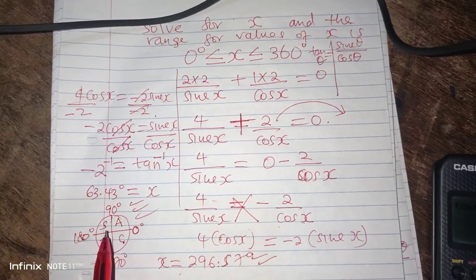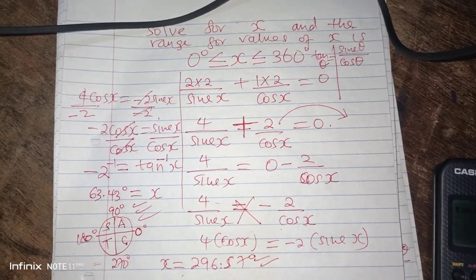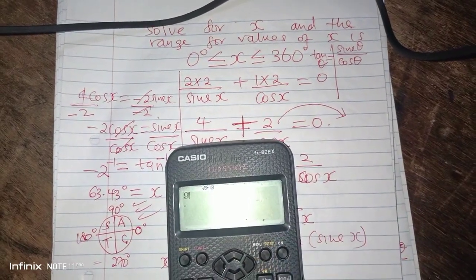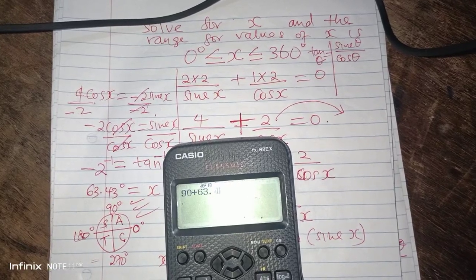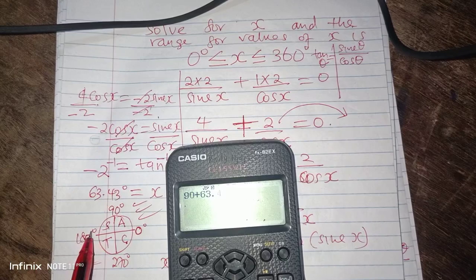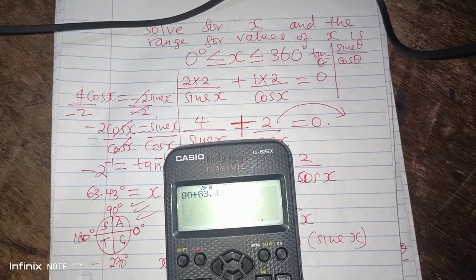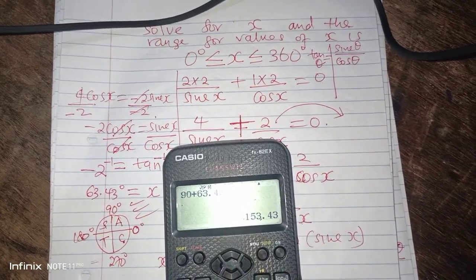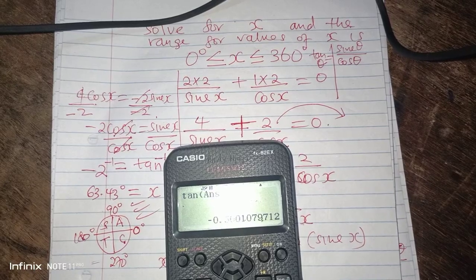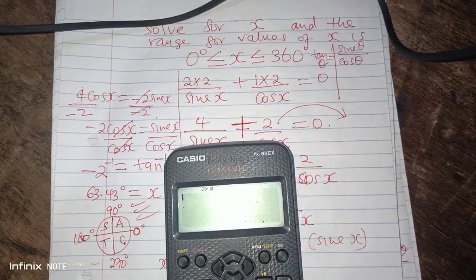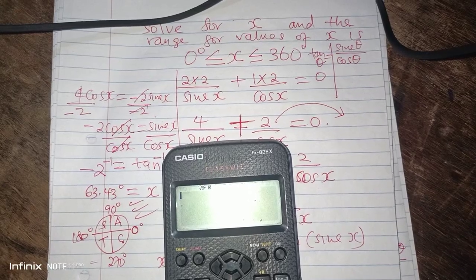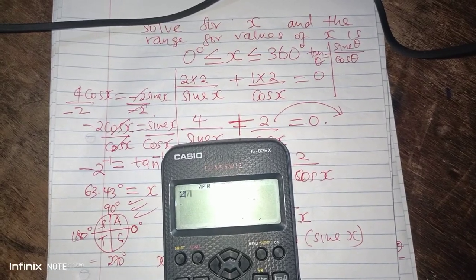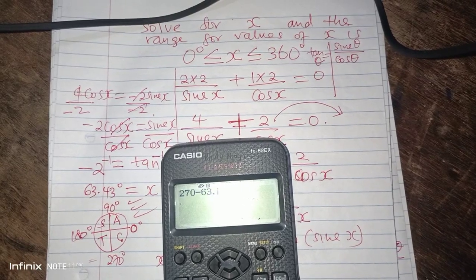And the other answer must be in this second quadrant. So I can say 90 plus 63.43. I just want to get a value that can fall into this second quadrant. So that is giving us 153.43. So let me see tan of that. It cannot. So we try something else. Then I can decide to say 270 less 63.43.